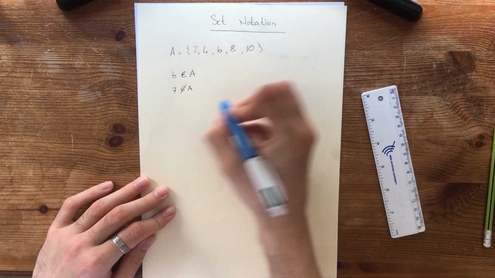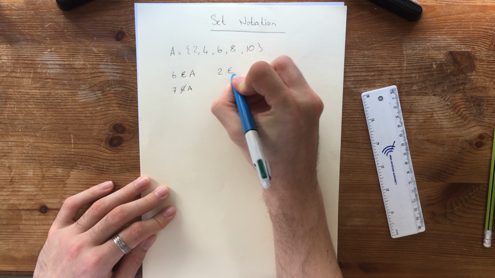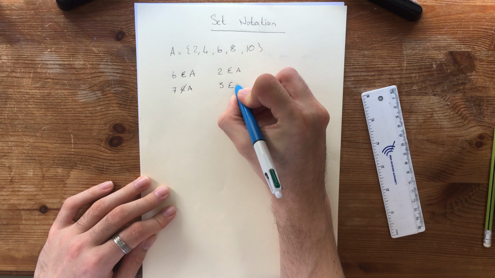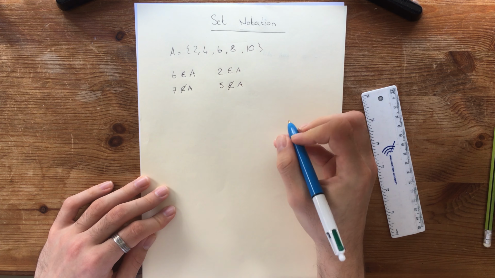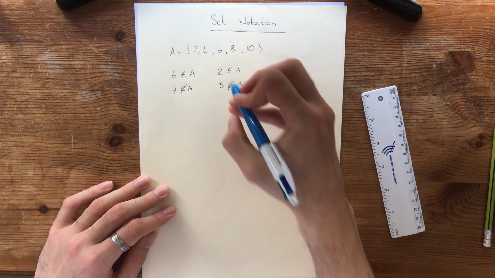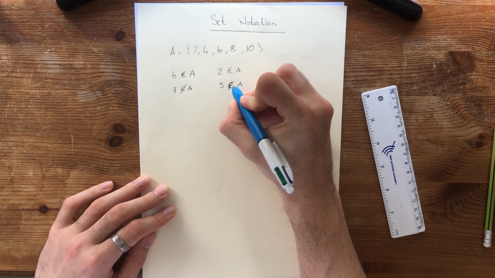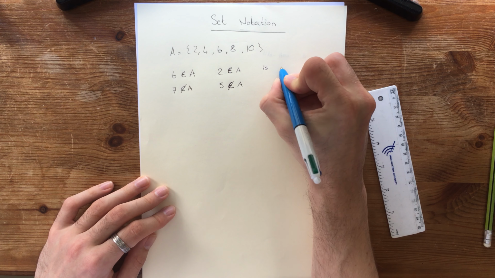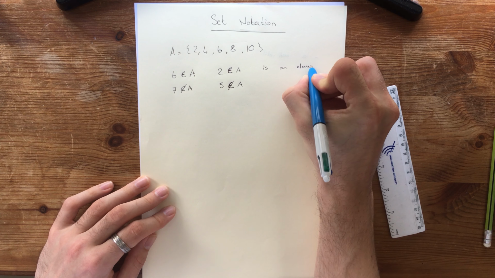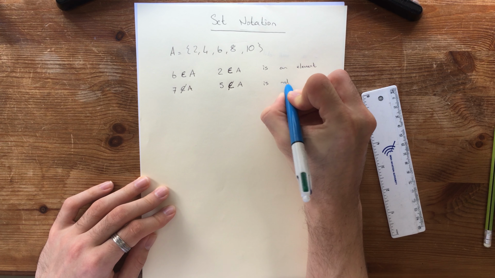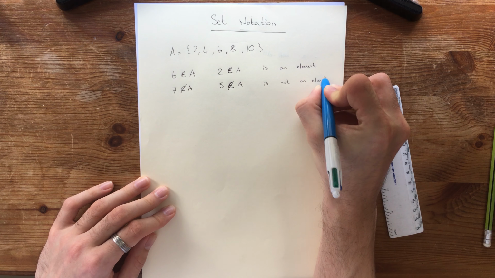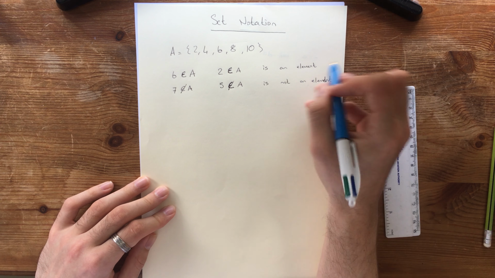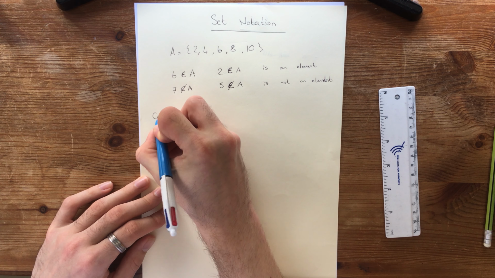and that means 7 is not an element of A. So again, let's say 2 is an element of A. 5 is not an element of A. And you can keep doing that forever with whatever letters or numbers you want. So this means is an element, and this is not an element.